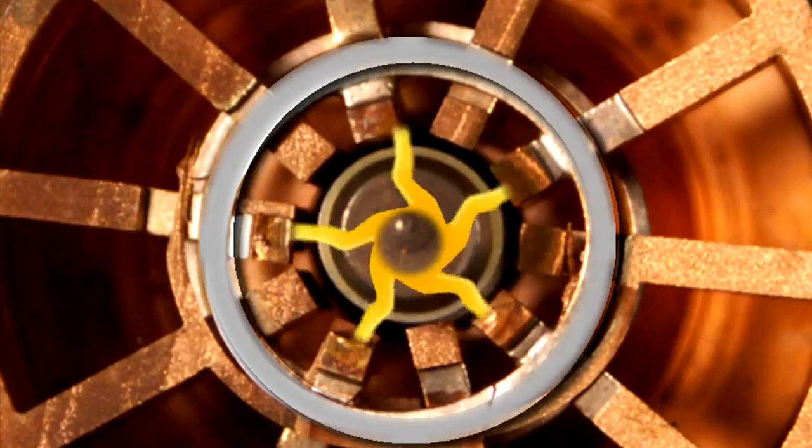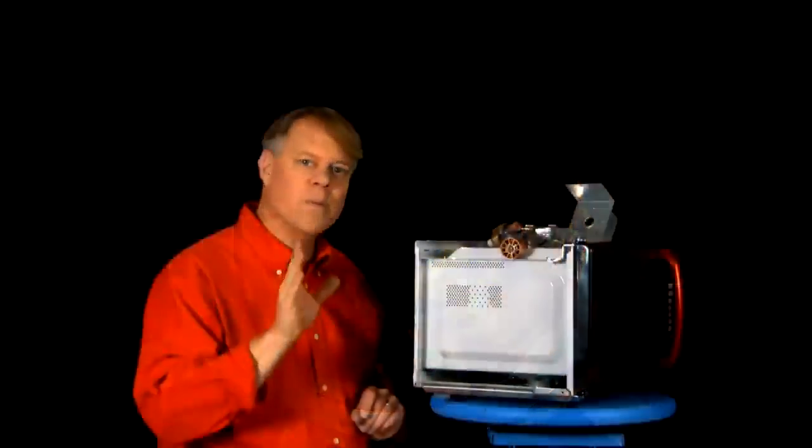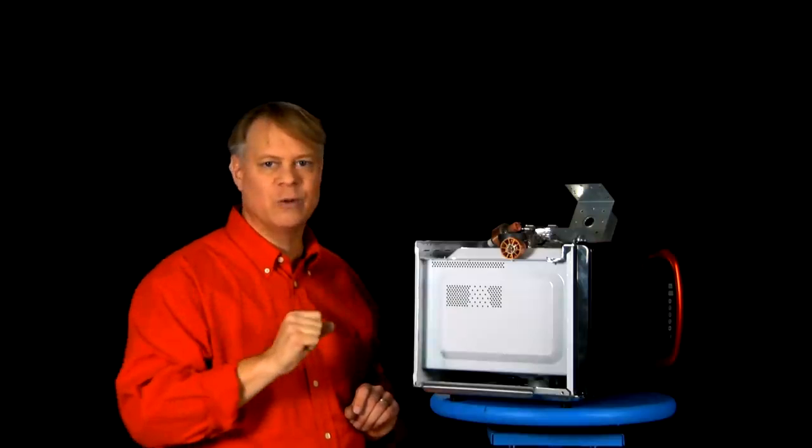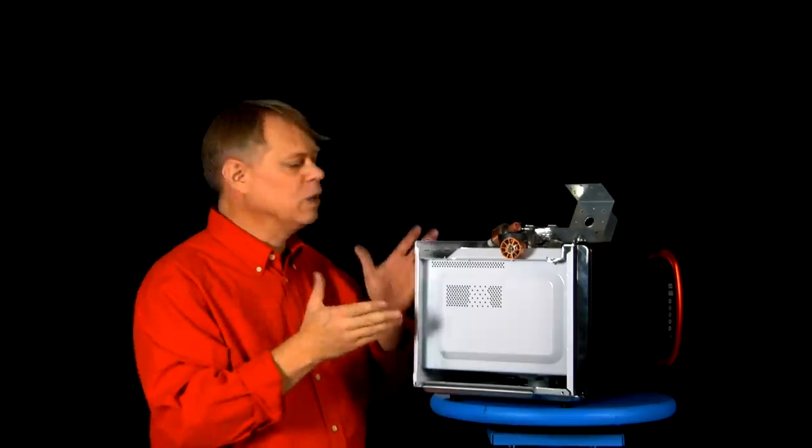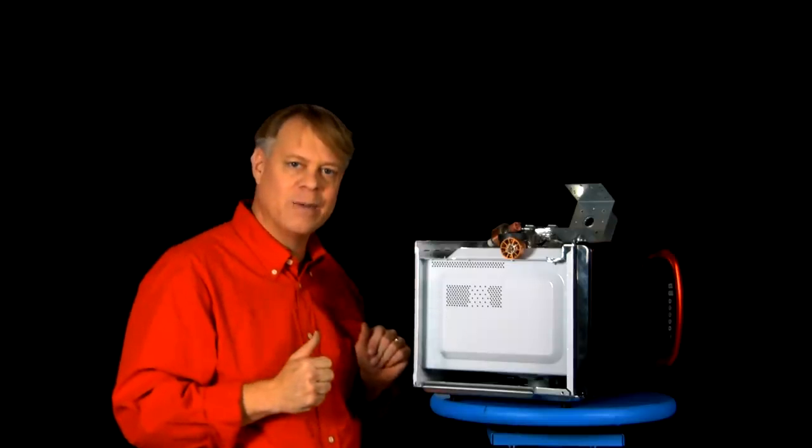Like blowing over a half-filled pop bottle to make it whistle, this creates an oscillating wave, the microwave radiation that heats food. It's simply astonishing that these cavities can be made with high precision, low cost, and incredibly high reliability.